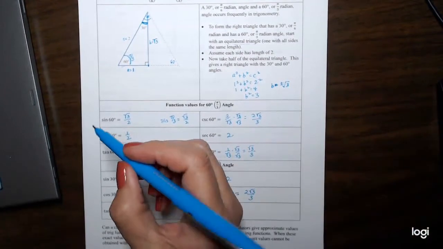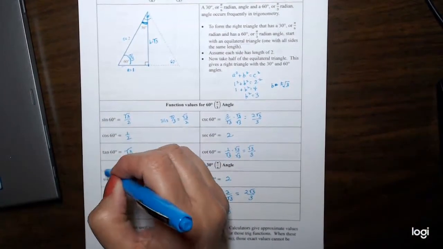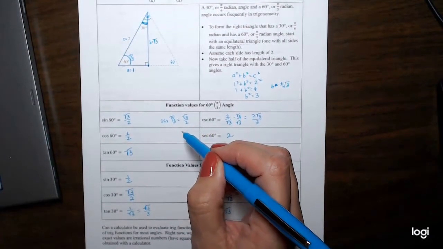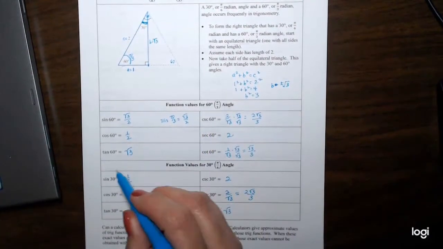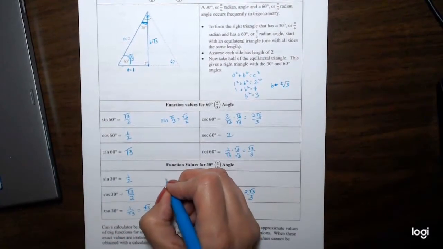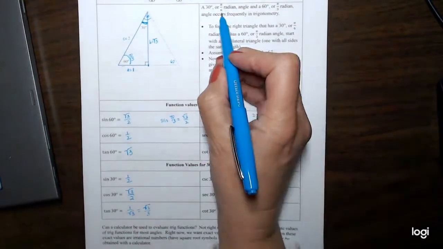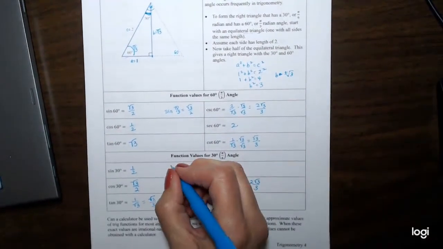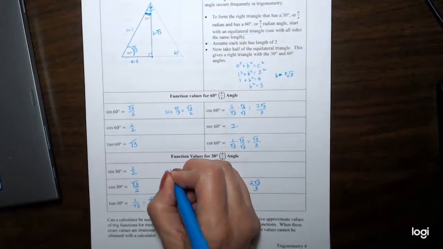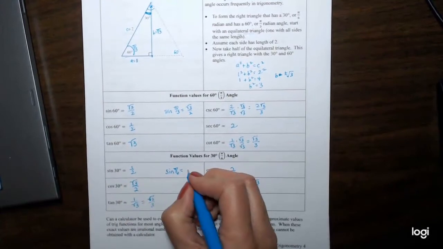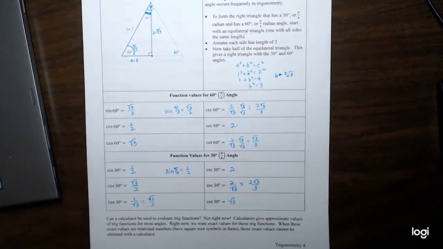Okay, so these sine, cosine, tangent of 60 degrees, or pi over 3, need to be memorized. And sine, cosine, tangent of 30 degrees need to be memorized. Now, another name for 30 degrees I have written up here is pi over 6. We learned that in the last lesson. So if I say, what's sine of pi over 6? You're thinking, oh, that's the same as sine of 30 degrees, which is 1/2. So all of these answers would be the same.